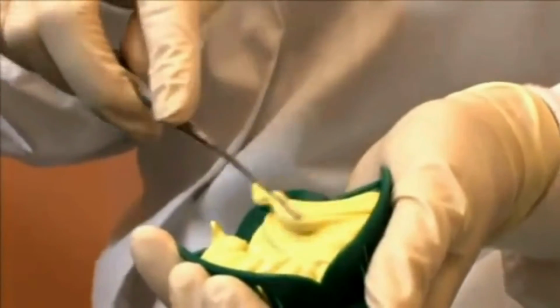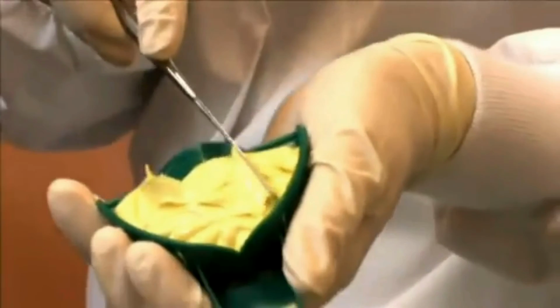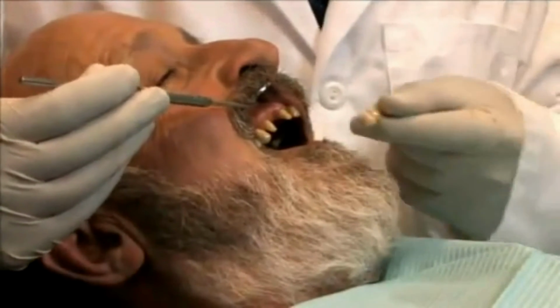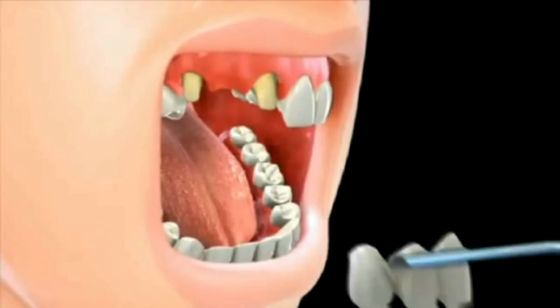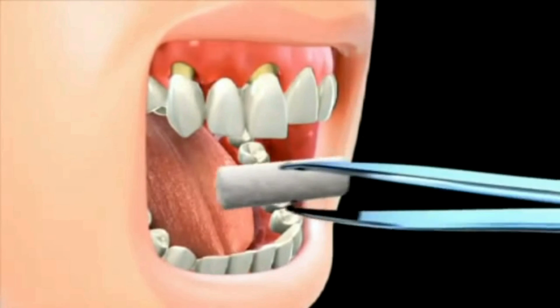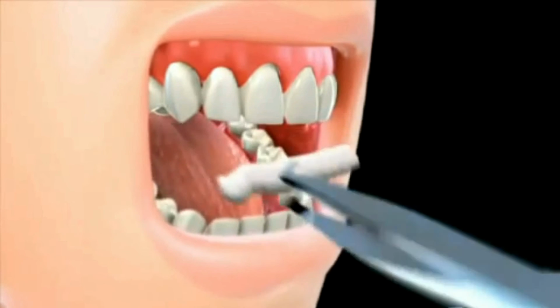Next, an impression of the abutments or the supporting teeth is made, so a dental laboratory can custom fit the bridge. Finally, a temporary bridge is inserted to protect the abutments as well as the space between them. In most cases, on your second visit, the permanent bridge is placed and adjusted to ensure it is satisfactory. Your dentist will proceed with permanently cementing it into place.